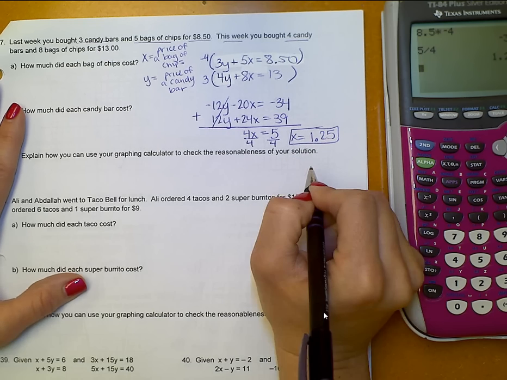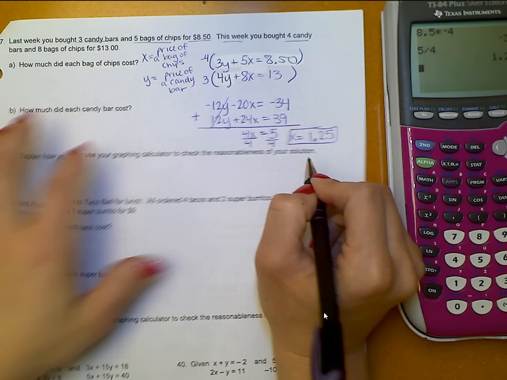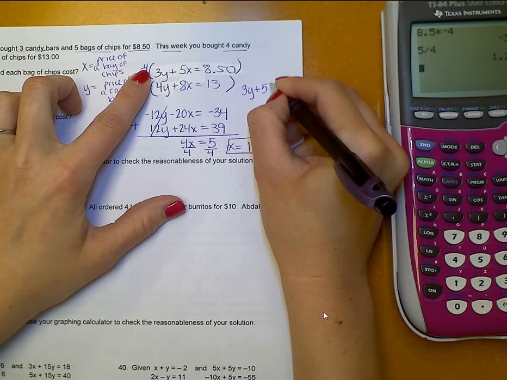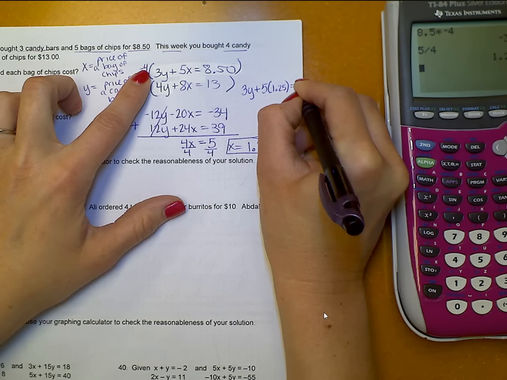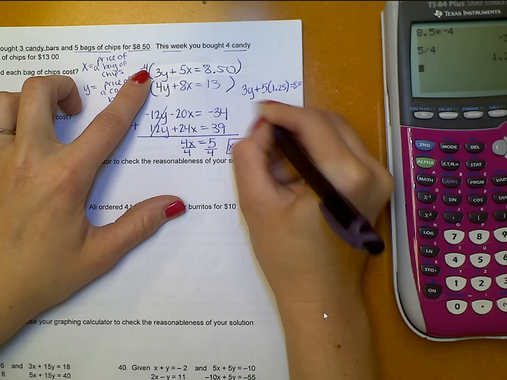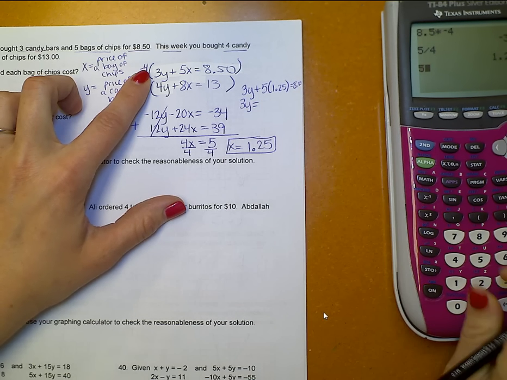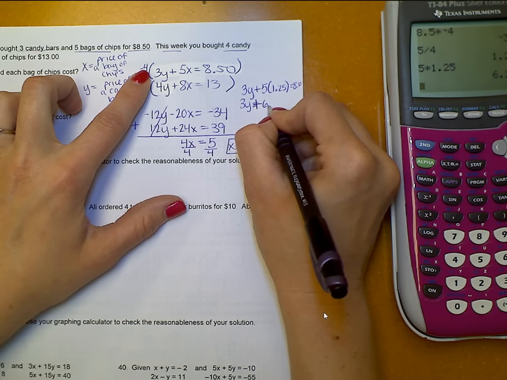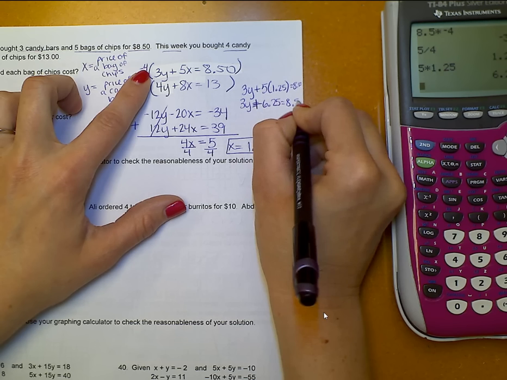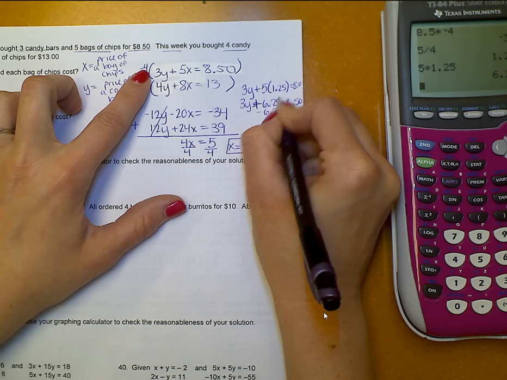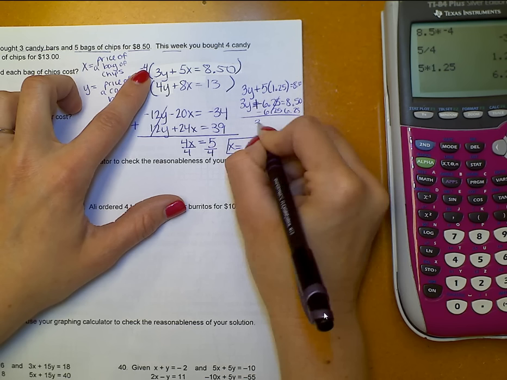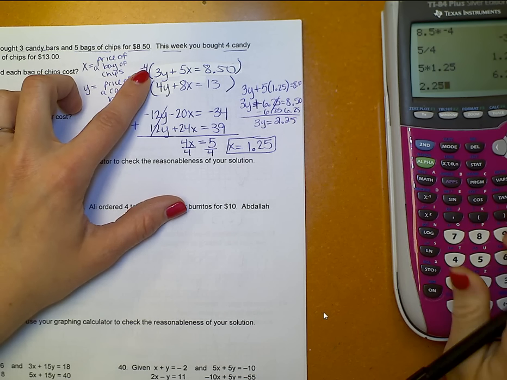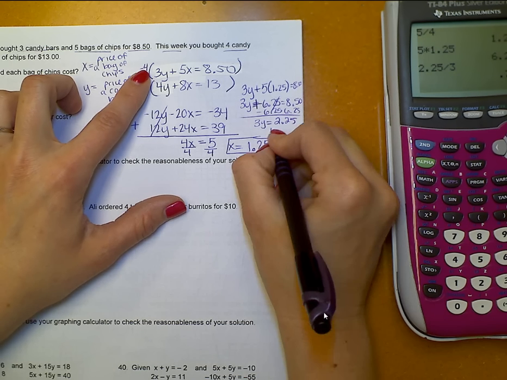So I'm going to take that and plug that back into my original equation, either one, and see what Y equals. So I get 3Y plus 5 times 1.25, which is 6.25, equals 8.50. Now I'm going to subtract 6.25, and I get 3Y equals 2.25. And if I take 2.25 and divide it by 3, I get 0.75.